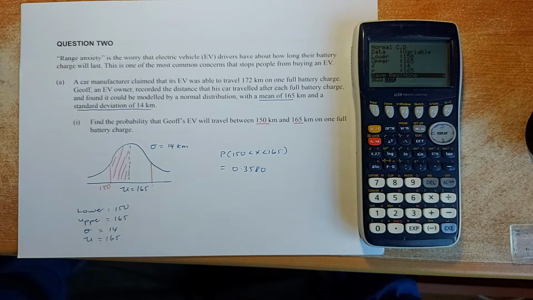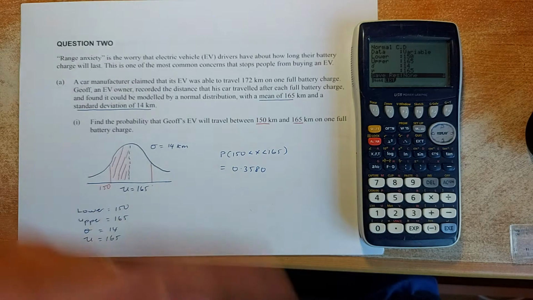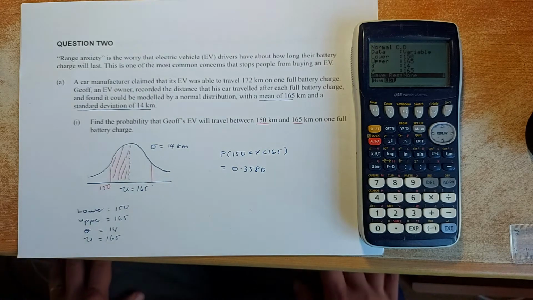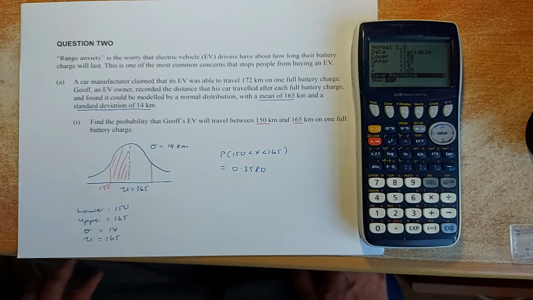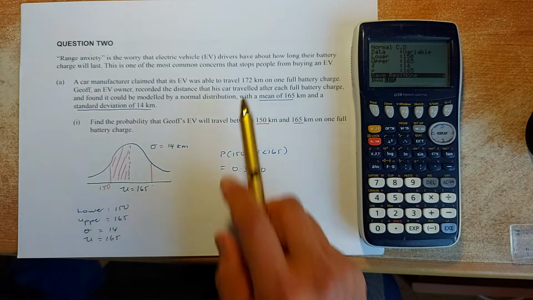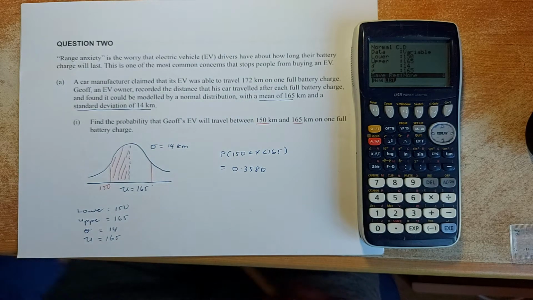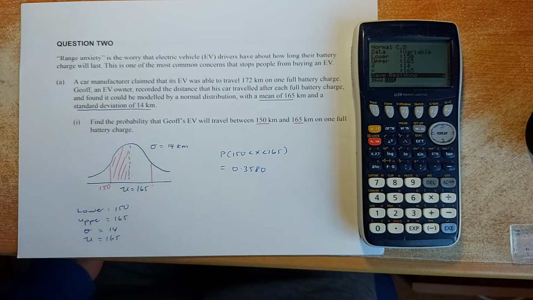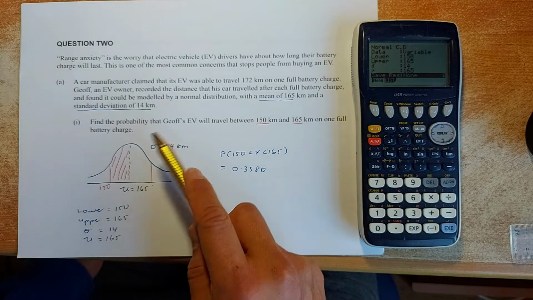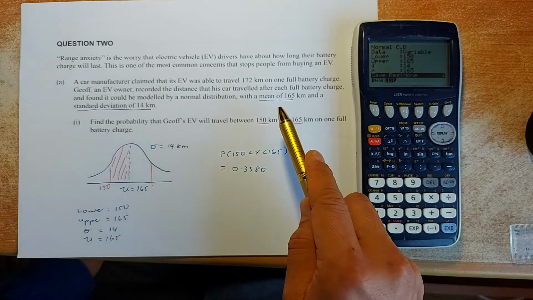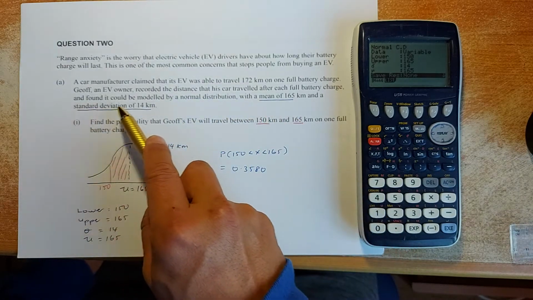Range anxiety is the worry that EV drivers have about how long their battery charge will last. This is one of the most common concerns that stops people from buying an EV. So a car manufacturer claims that EV can travel 172 on a full battery charge. So we're going to check that. Jeff, an EV owner, recorded the distance his car traveled after each full battery charge and found it can be modeled by a normal distribution with a mean of 165 and a standard deviation of 14.